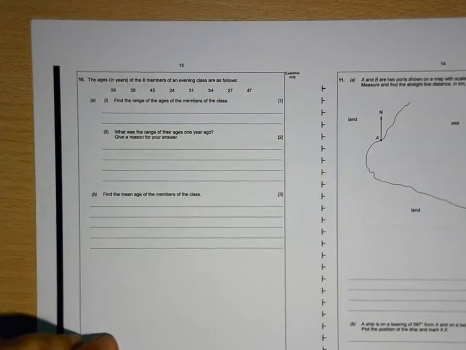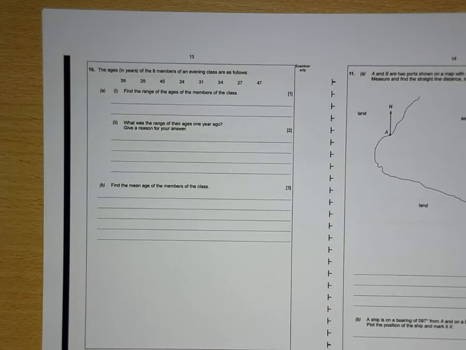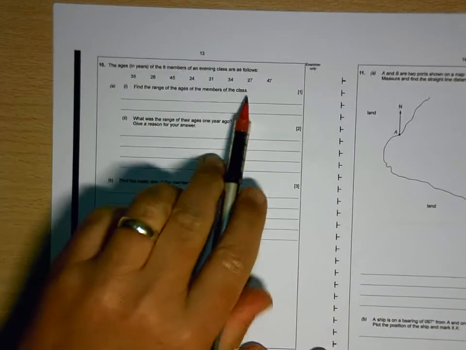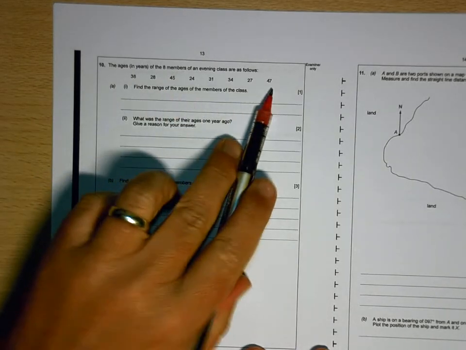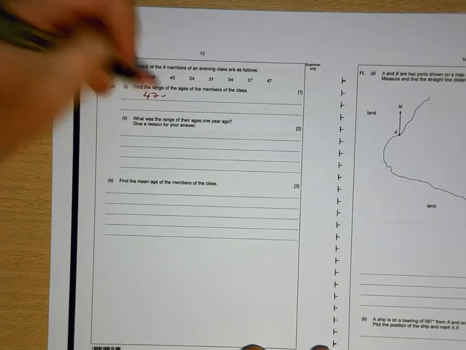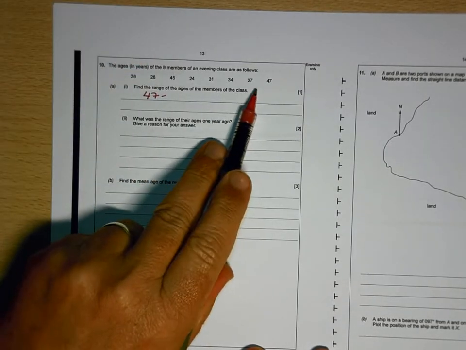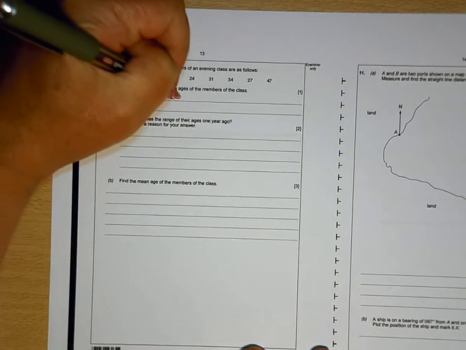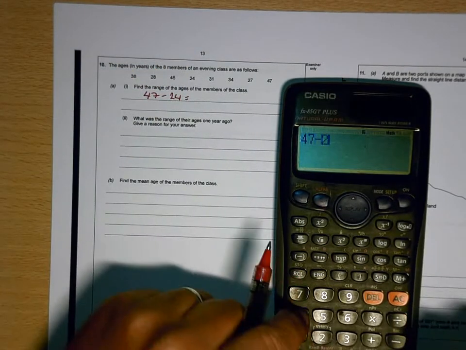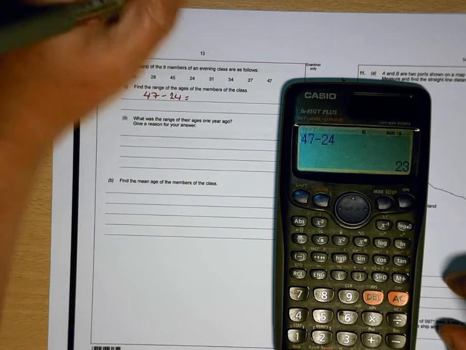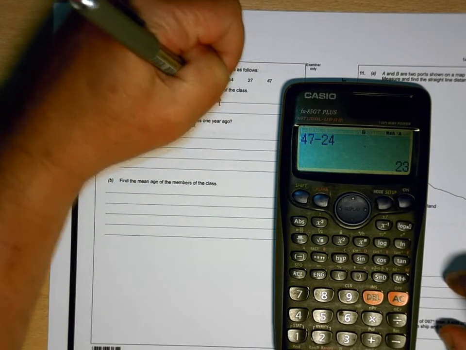Question 10. The ages in years of the 8 members of an evening class are shown as follows. Find the range. So the range is the largest number, take away the smallest number. So what have we got? The biggest number there is 47. The smallest number there is 24. So you're going to do 47 take away 24, which is 23 years.